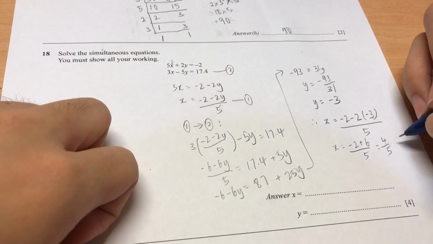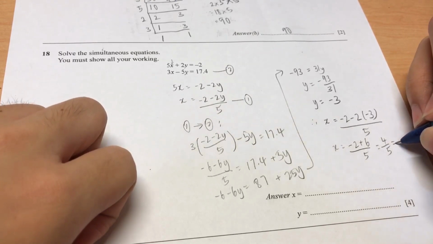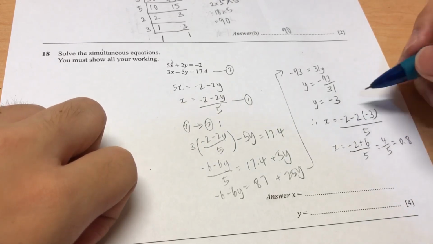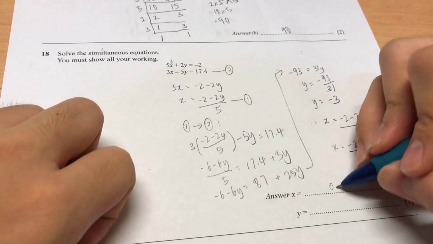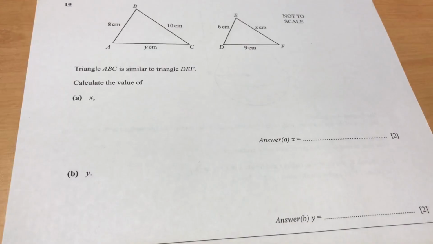If you want to write in this form, also can, or fraction or decimal also can. The decimal will be 0.8. So x is 0.8, y is minus 3. You can write here, x is 0.8, y is minus 3. That's the answer.